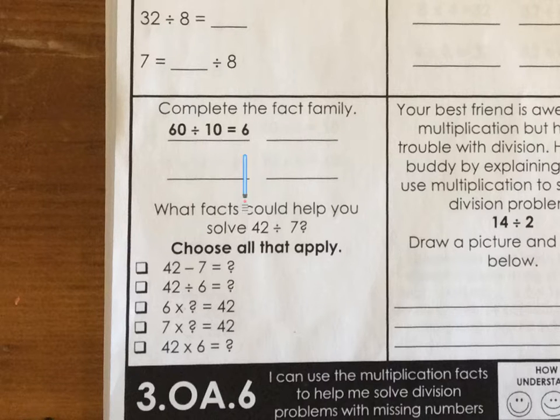For example, you could do 60 divided by 6 equals 10, right? You're just using the numbers that are given, 60, 10, and 6, and writing equations that have those numbers in them. So you're going to do division equations as well as multiplication equations, okay? If you have any questions on this one, let me know.